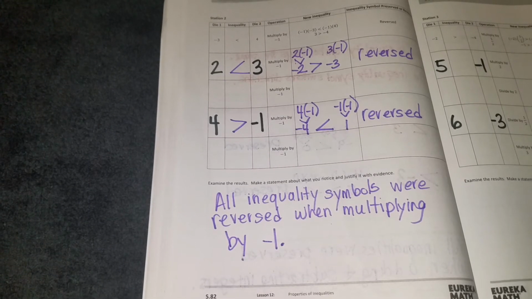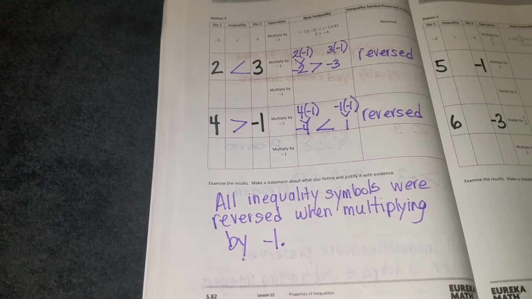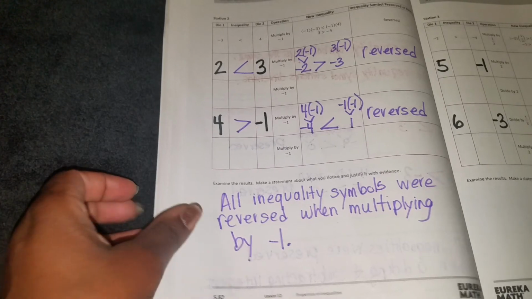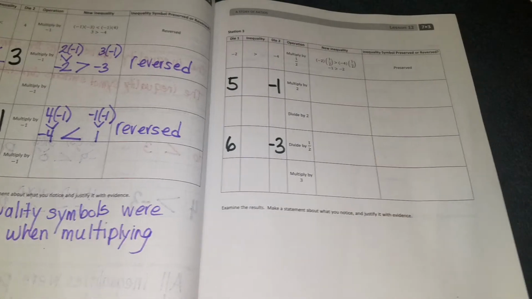And that's just what negatives tend to do to things. When negatives get around things that are positive, they become negative. And when negative gets around other negative numbers, when we're multiplying, that is, they become positive.